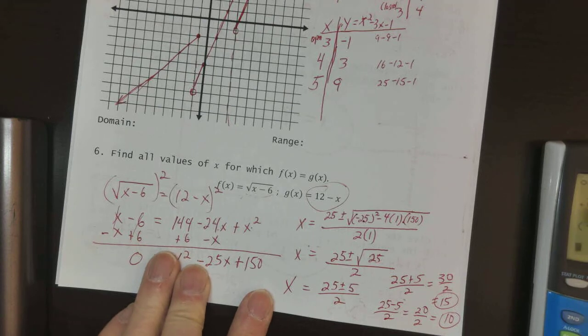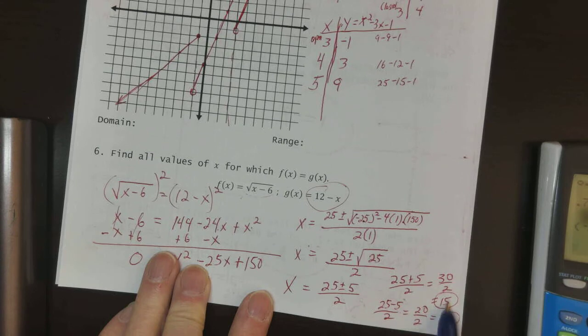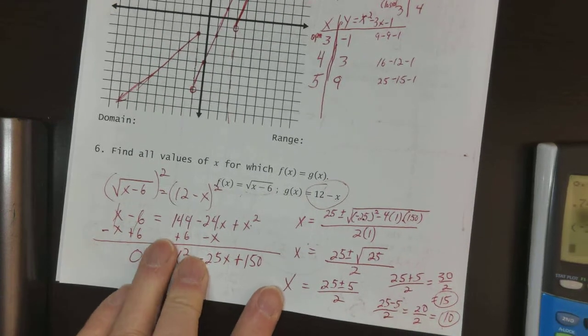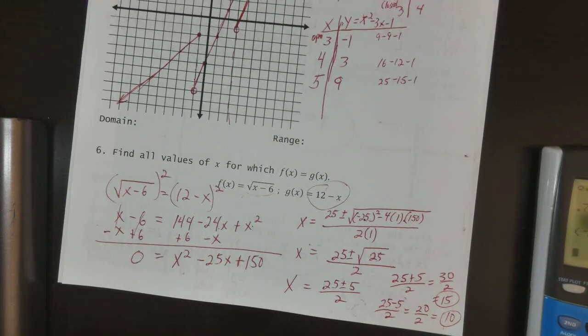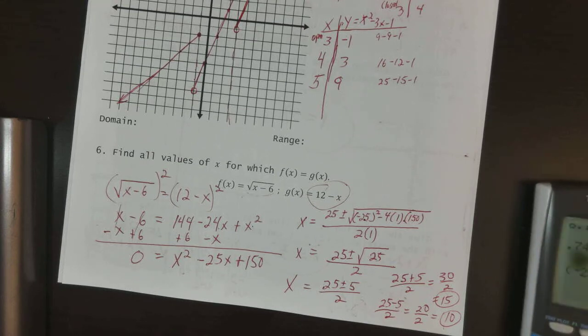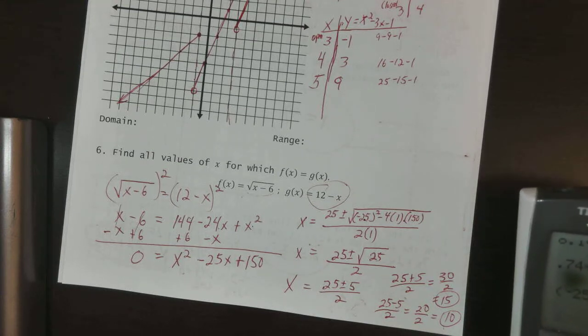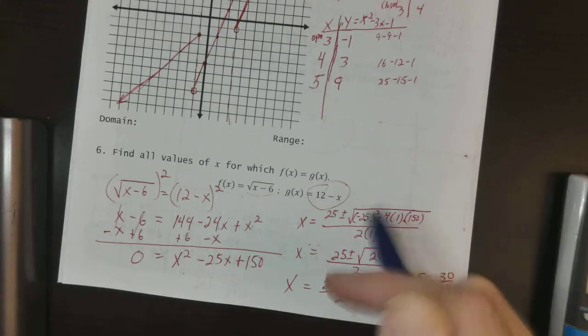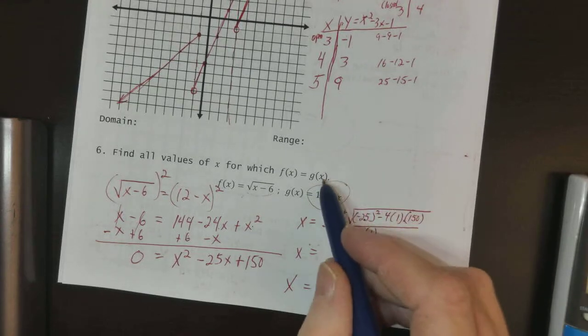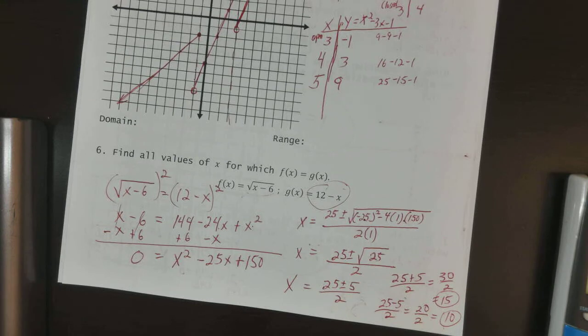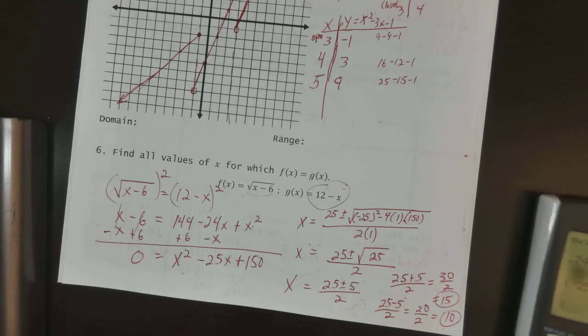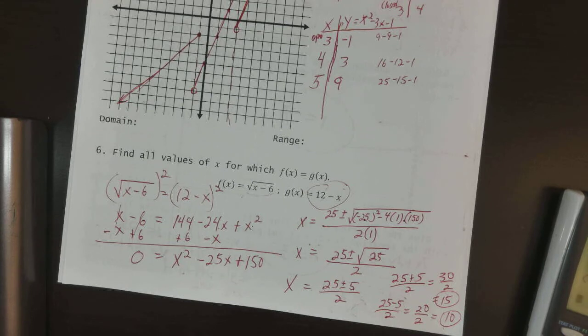That would have factored. But you might need to use the quadratic formula. It may not come out quite as nice when you're doing your own tests. So just be ready. And if it doesn't come out evenly, I may not have put in the instructions, but I'll allow you to just round to the nearest hundredth on those if we have to.